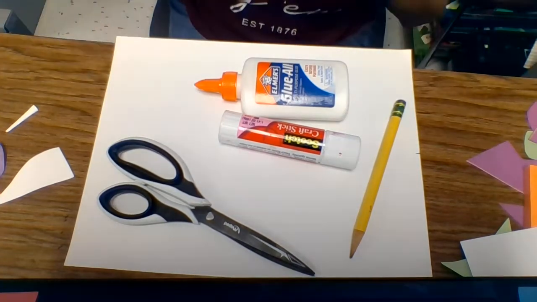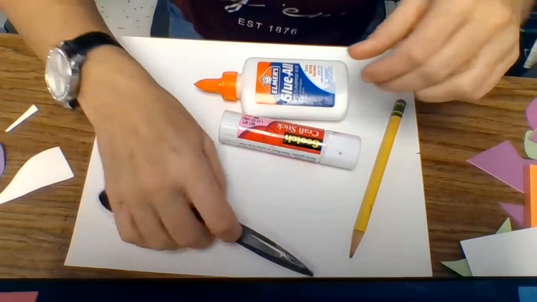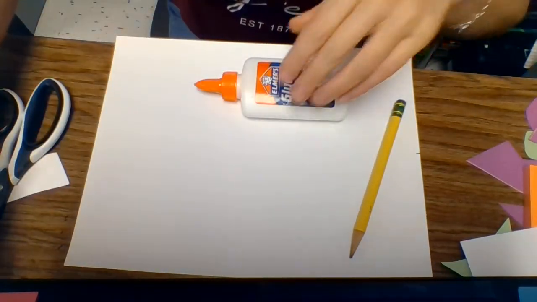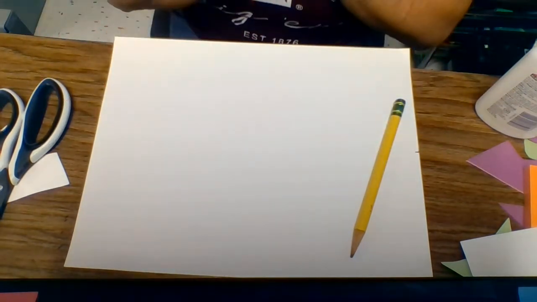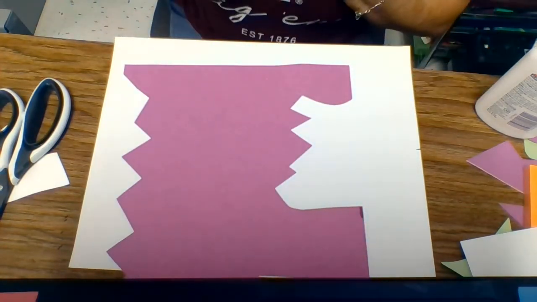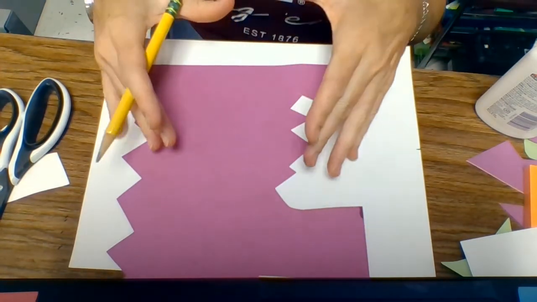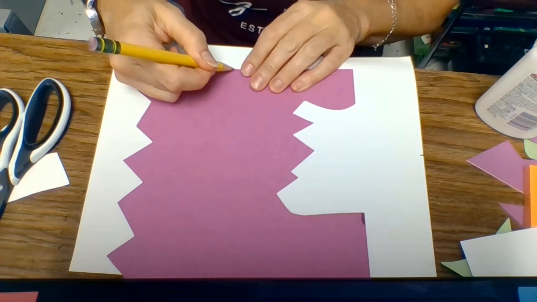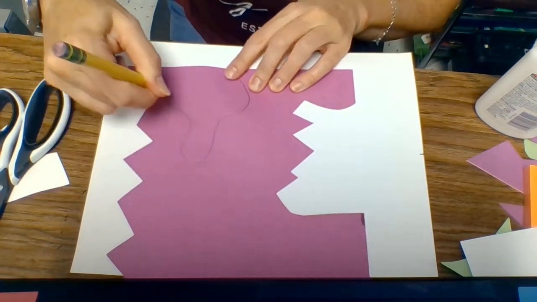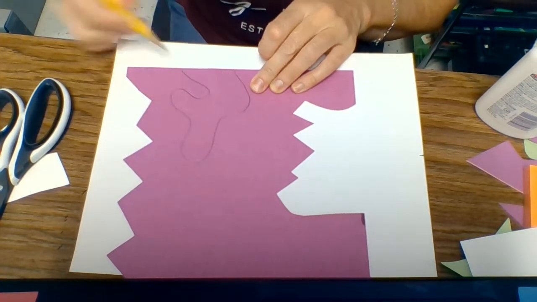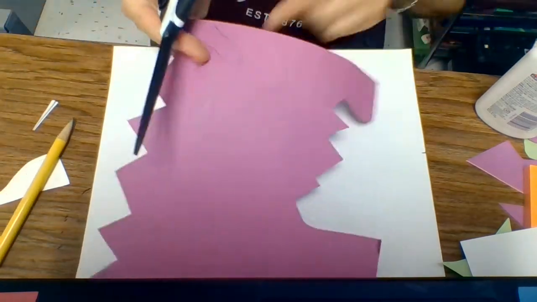So you're going to get these materials and you're going to be cutting at least 10 different organic abstract shapes, okay? Sometimes it helps if you draw the shape first. We don't want them itty bitty, we want them bigger. You can draw your shape on there, just like that, and then you can cut them out.